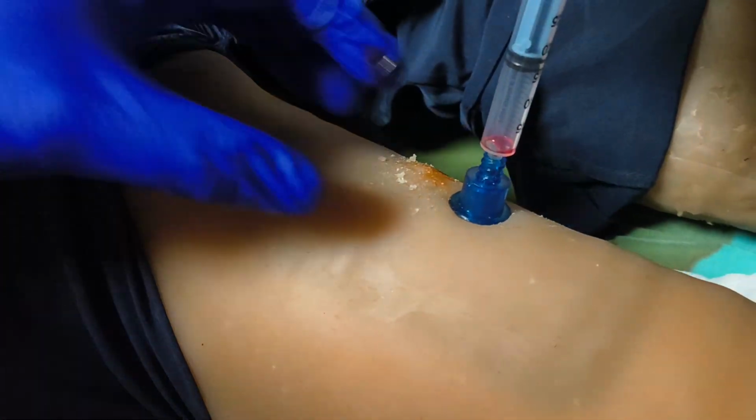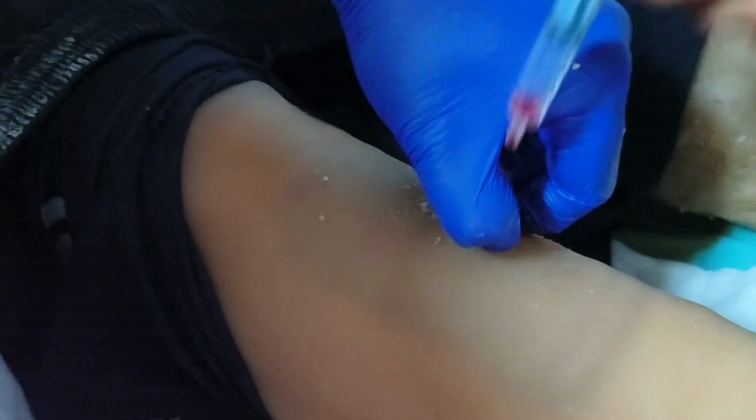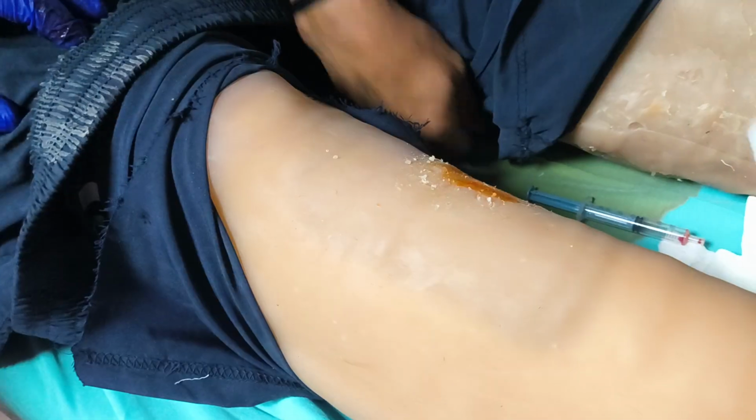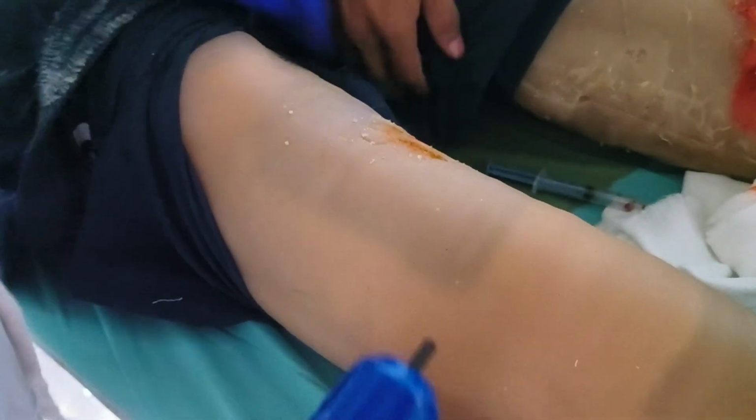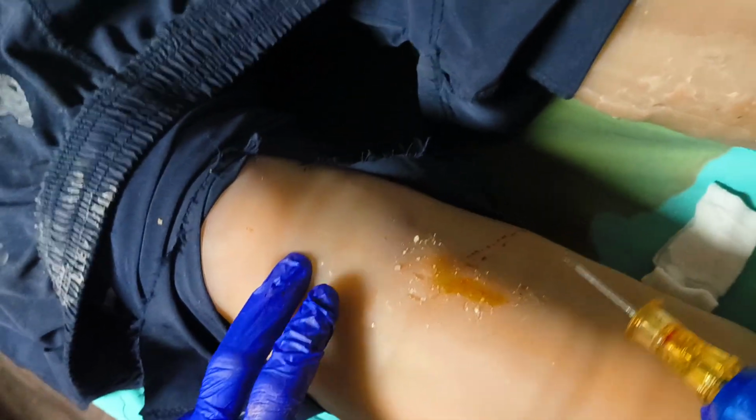Yes, it is not going into the marrow because of the length. Now we will try. Give me yellow. Because you can attempt a number of times.